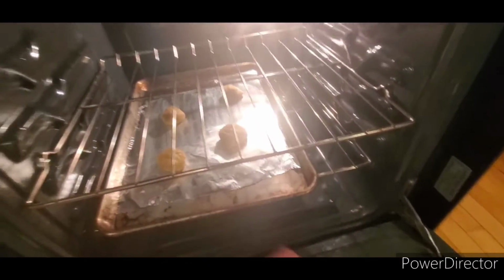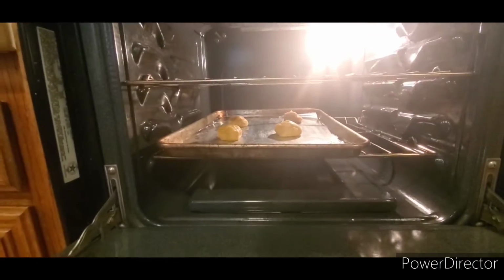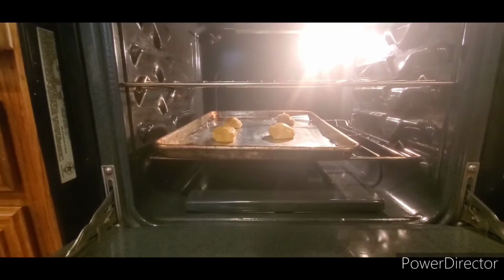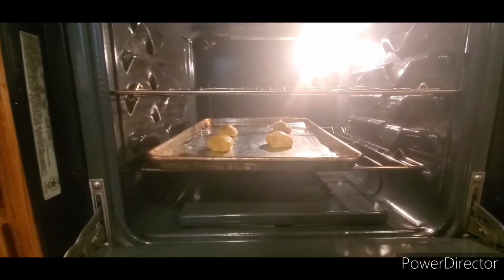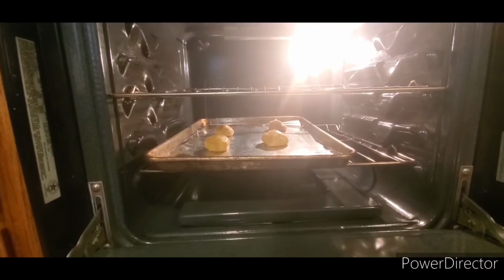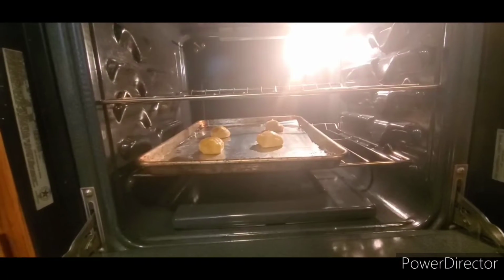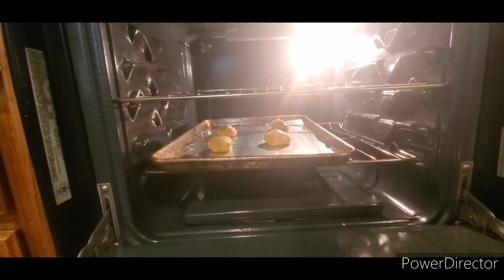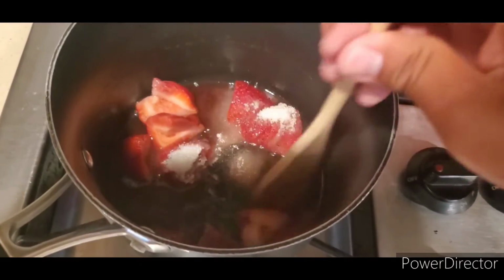While I was baking the cookies, I started to make my strawberry milk for the topping of the cookies, and I will show it right here in 2 seconds. First, what you want to do is bring half a cup of water to a boil while chilling 2 cups of milk in the fridge.